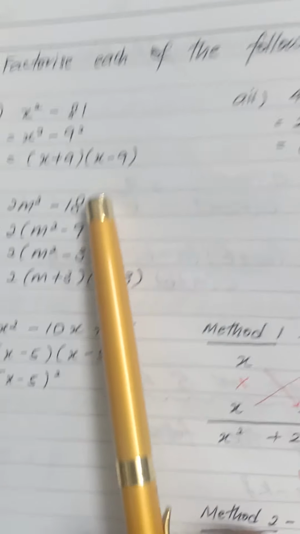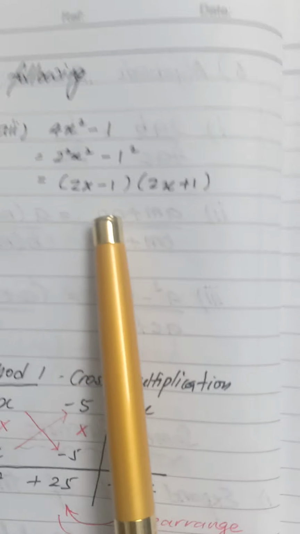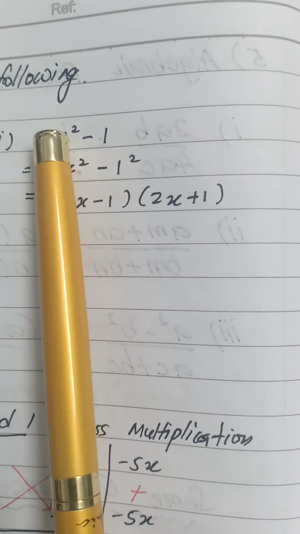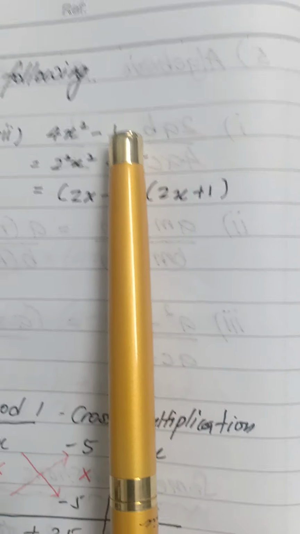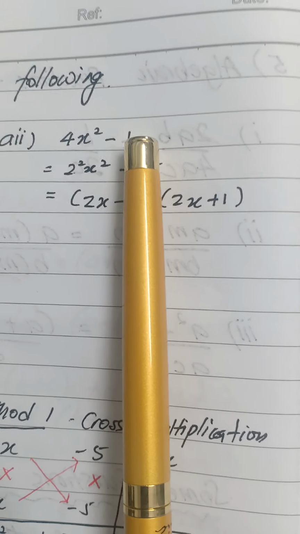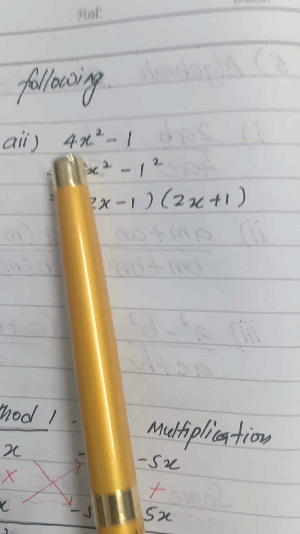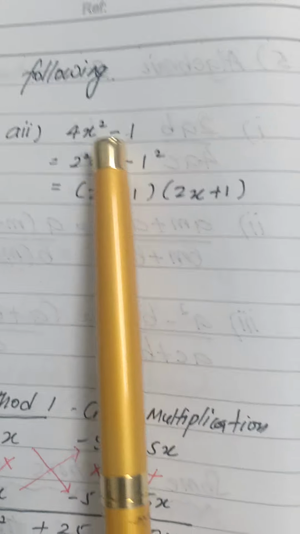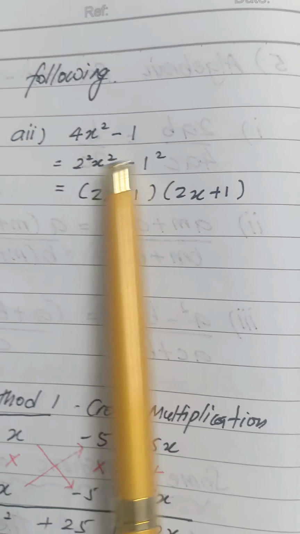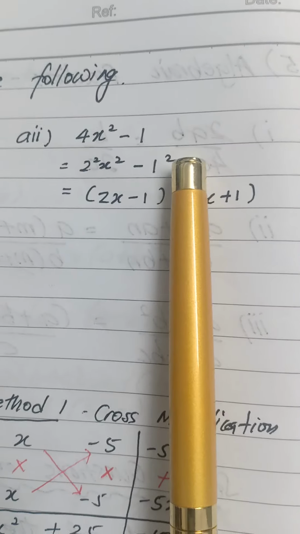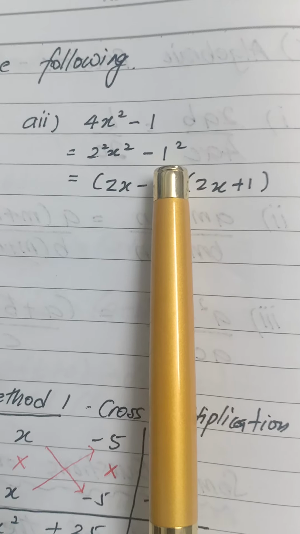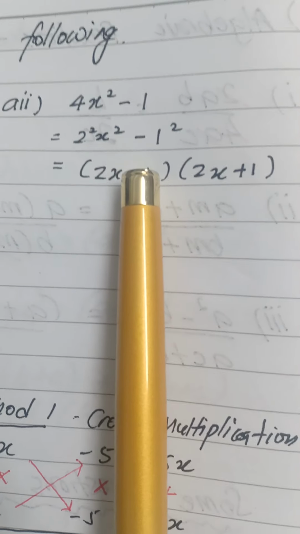Very simple. Okay, let's look at this one. Something weird, right? 4x square minus 1. How to get a square minus b square? It's like that. 4 can become 2 square. x square is attached to that. Now 1, even you square it, is still 1. So we can use the square here. Can you see that?